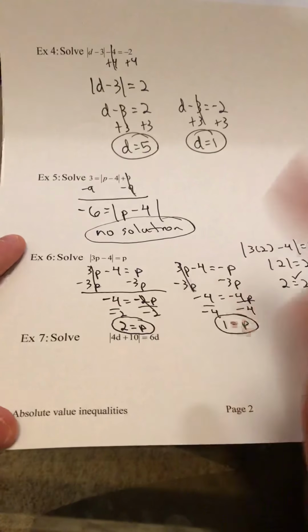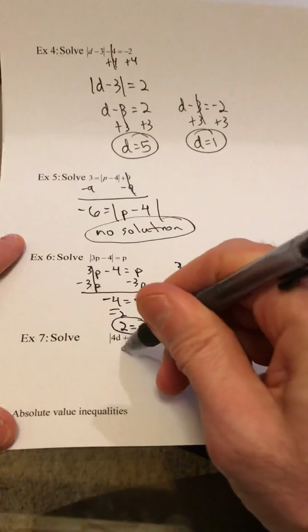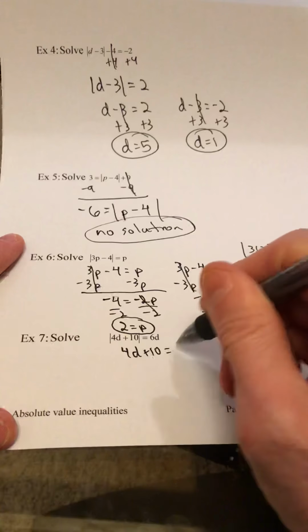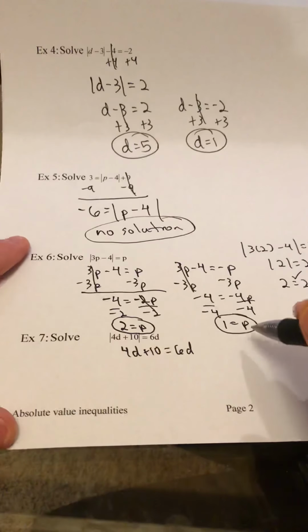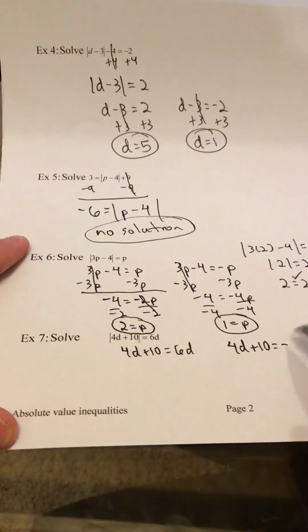So, one final example, 4d plus 10 equals 6d. So I'm going to set that equal to positive and negative 6d.